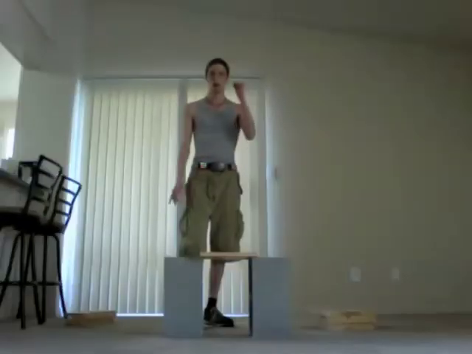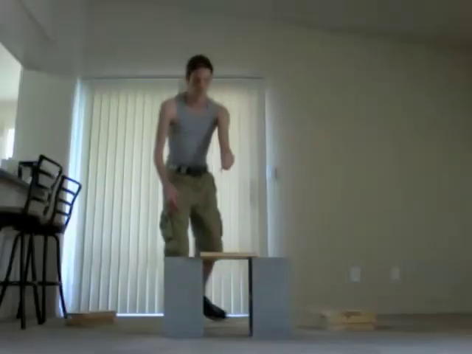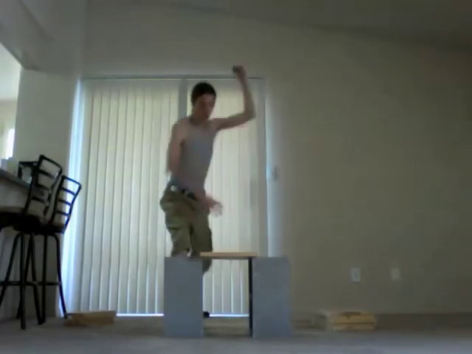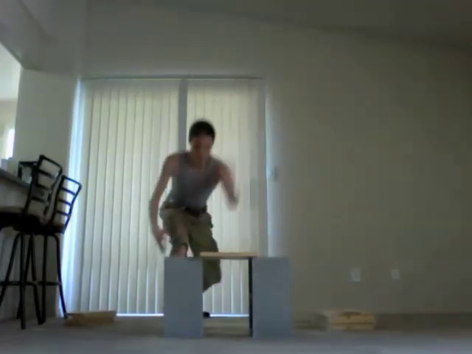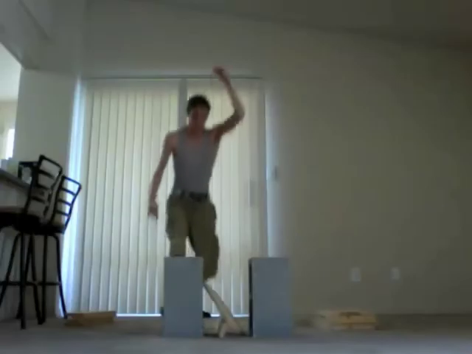So this is going to be the closed fist. Now for the open palm.